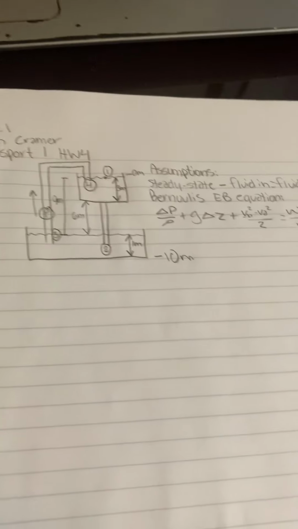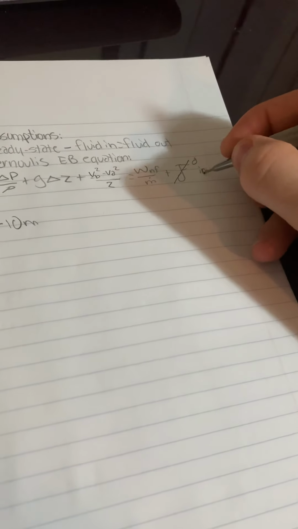And we're going to be using the Bernoulli's energy balance equation, which says the change in pressure over density plus the acceleration due to gravity times delta z, so the change in height, plus the difference in velocity squared over 2 is equal to the work of the non-flow over the mass flow, plus this factor here, which we will not be using because we can assume that our piping systems are perfectly insulated.